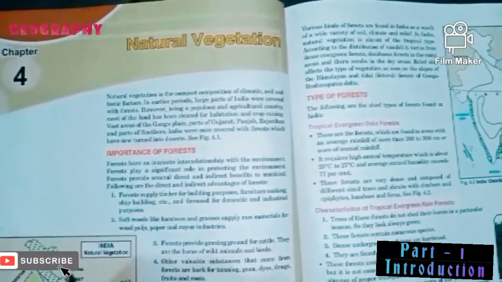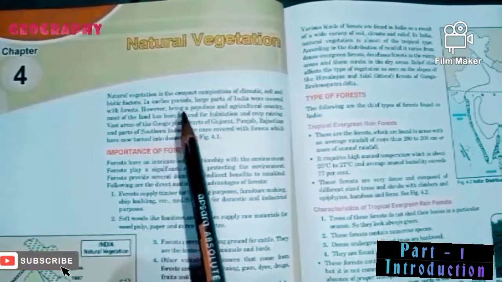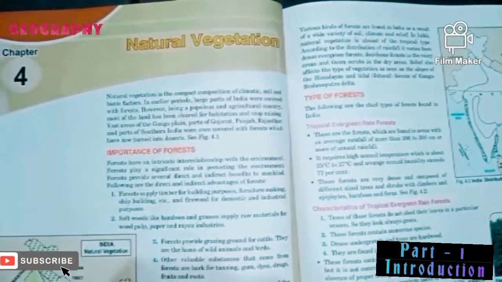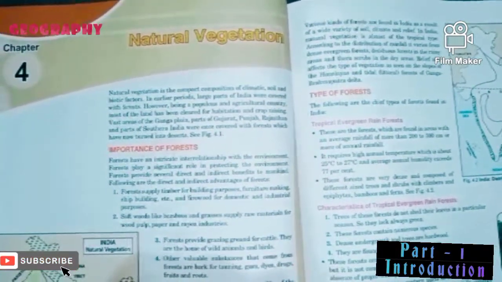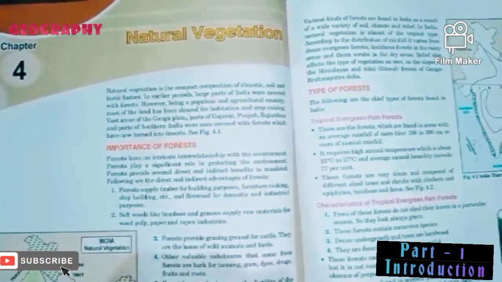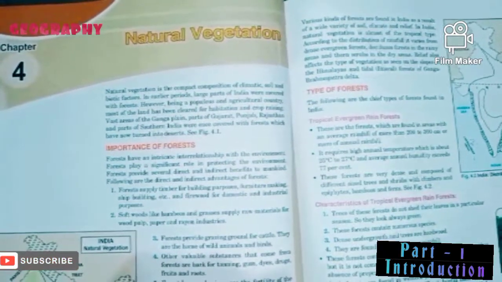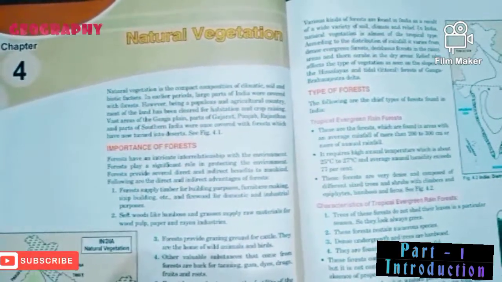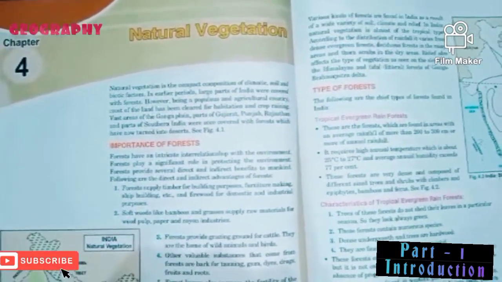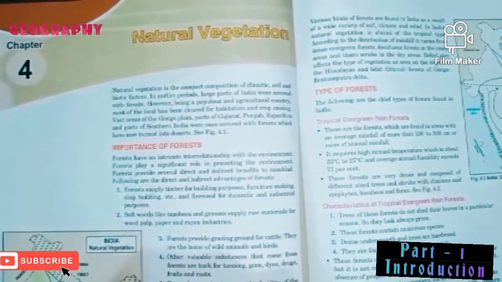We know that natural vegetation, in the sense the forest, is the compact composition of climate, soil and biotic factors. This means any country's natural vegetation is mostly dependent on the climatic conditions prevailing over there, along with the soil and the biotic factors, that is the biological factors present in that particular area. That's the reason all over the country and the world we may see different varieties of forest.